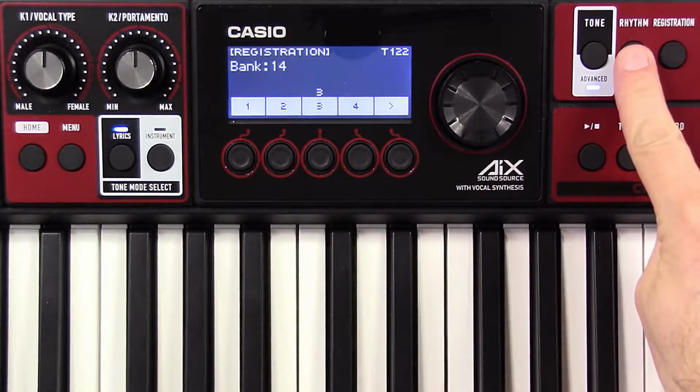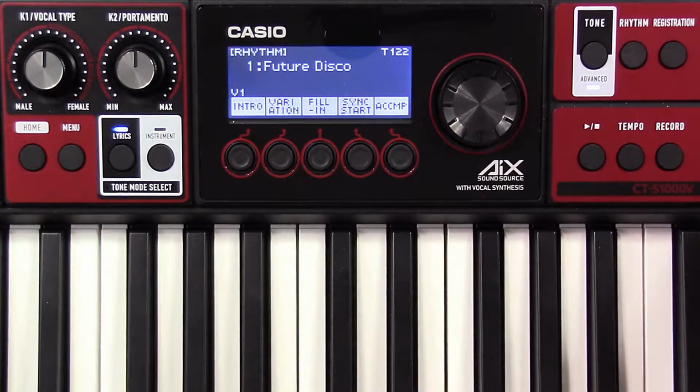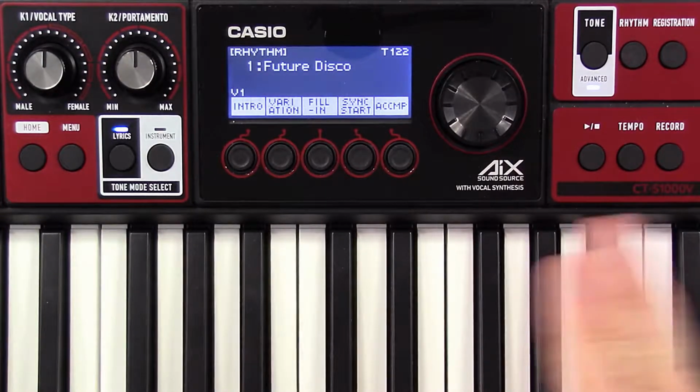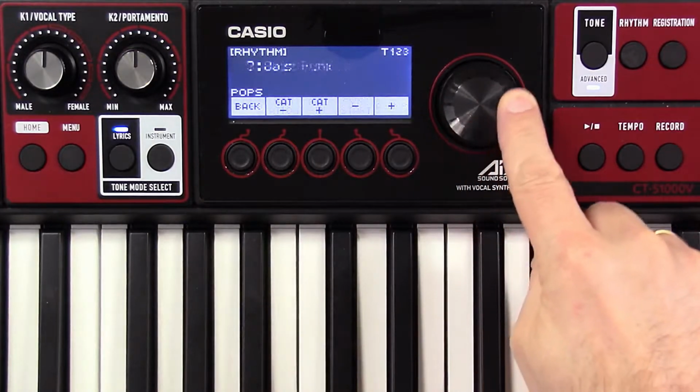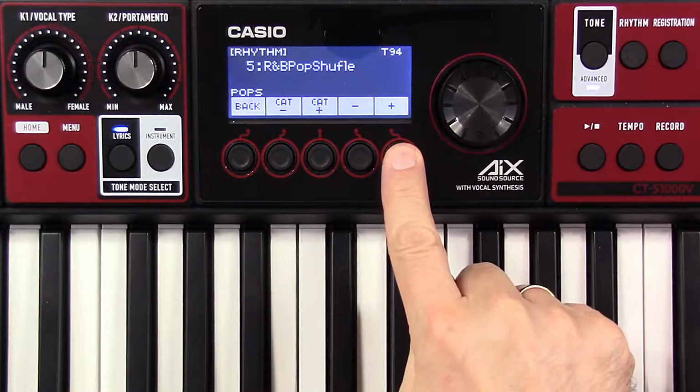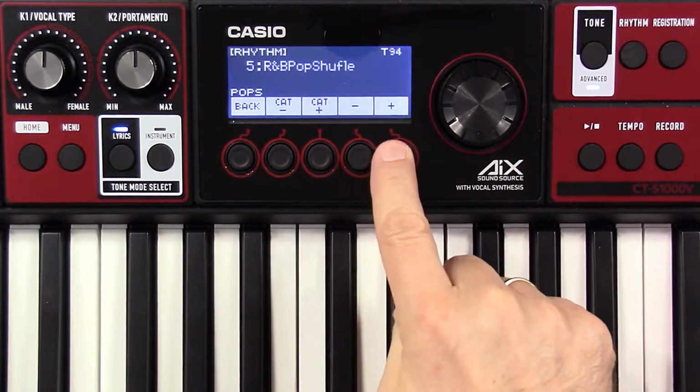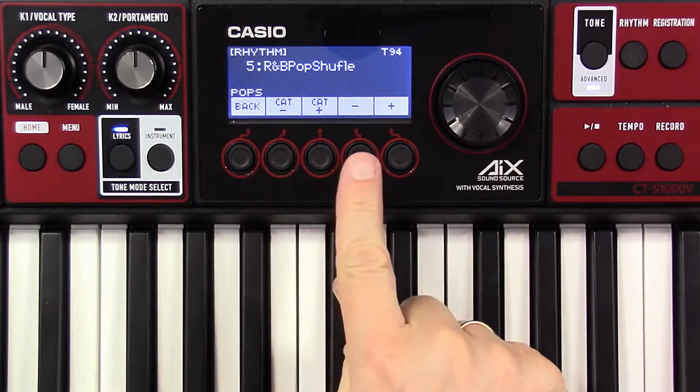So let's move on. Let's have a listen to some of the rhythms available. To do that, you hit the rhythm button, and it'll take you into the rhythm menu. You've got a number of ways of selecting the rhythms. You can use the jog wheel and use the plus and minus buttons. But also you have these category buttons, cat, plus and minus.